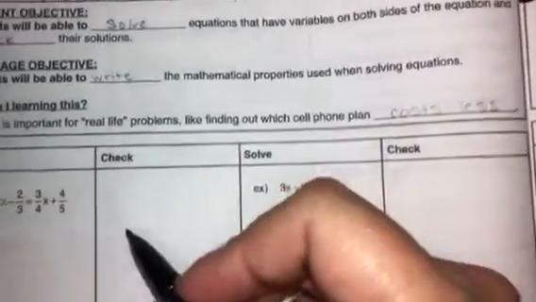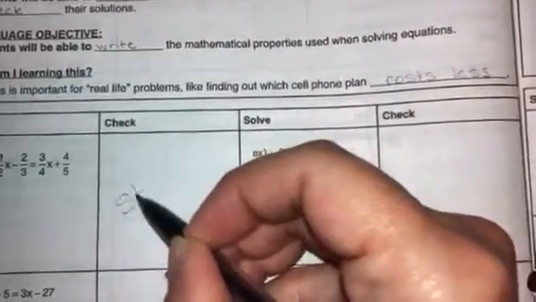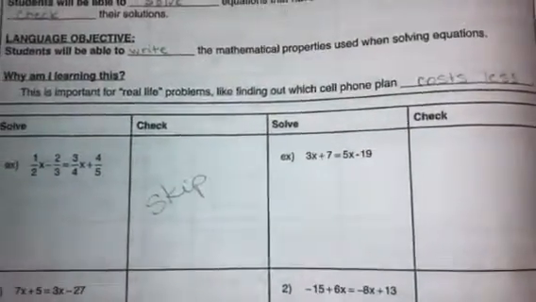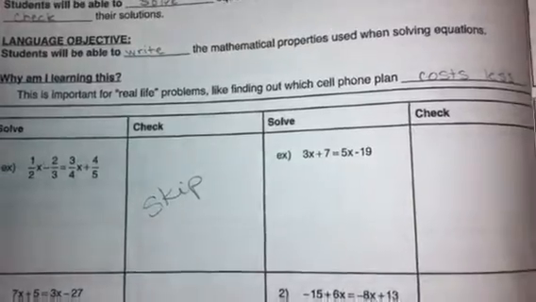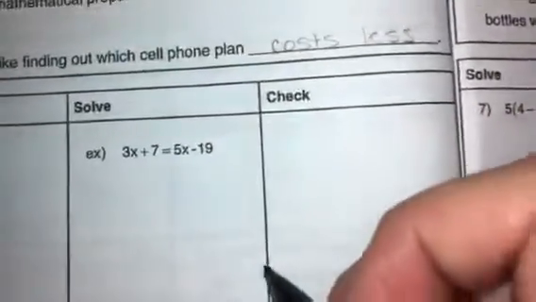All right, so we are going to be skipping this first example because we're going to work mostly with integers today. So please write in a skip right here so that I know when I check your notes that you skipped that problem on purpose. The second example, though, is going to be our first one that we're doing together.